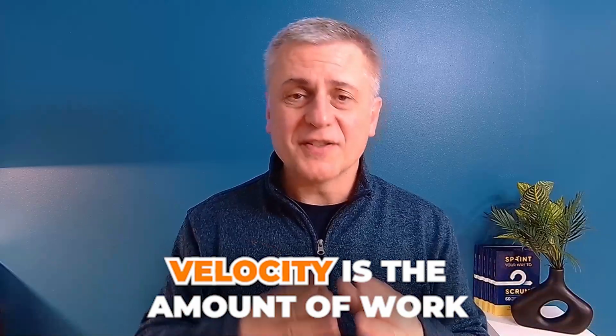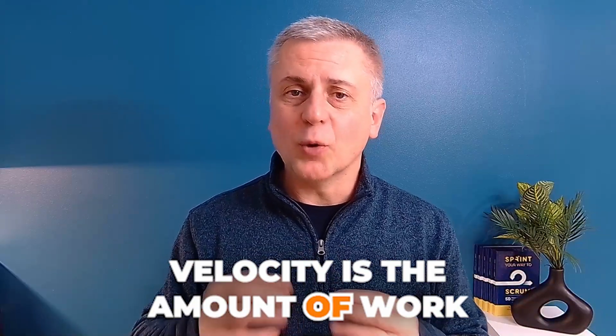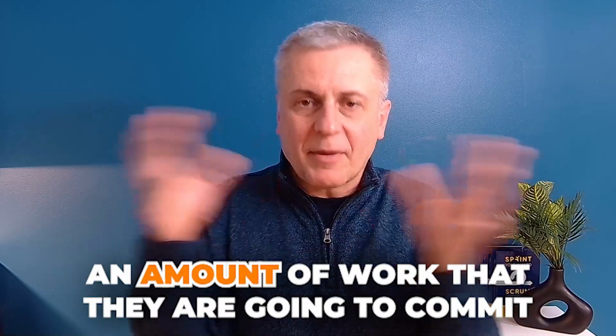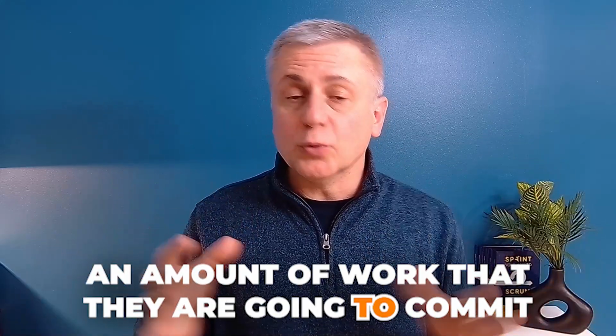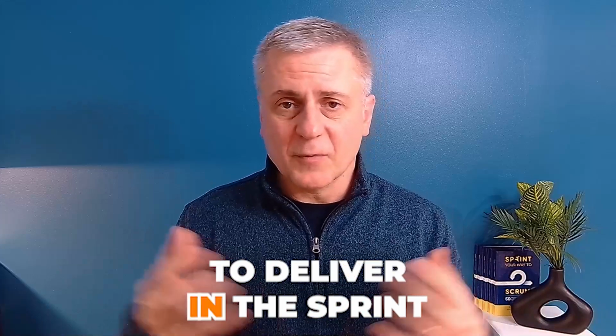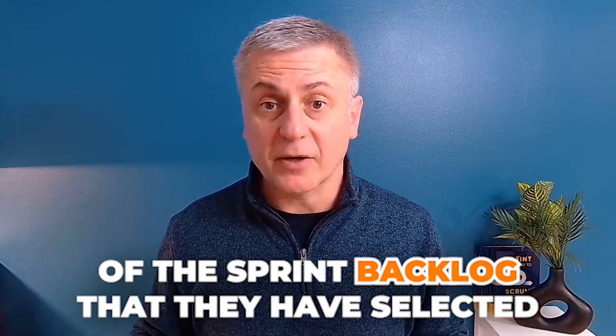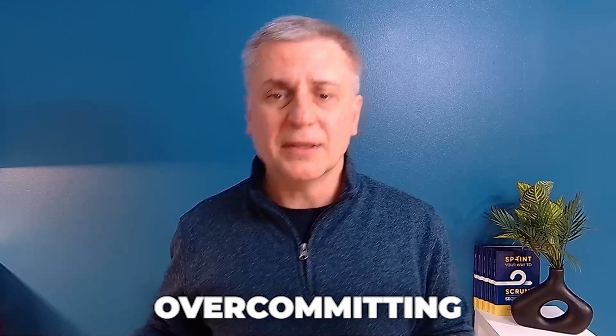Velocity is the amount of work completed in a given sprint. Why is that important? Because in any sprint, the developers need to establish a sprint backlog, and basically they need to establish an amount of work that they are going to commit to deliver in the sprint, and the expectation is that they will deliver 100% of the sprint backlog that they have selected. In order to do that, they need to avoid overcommitting.